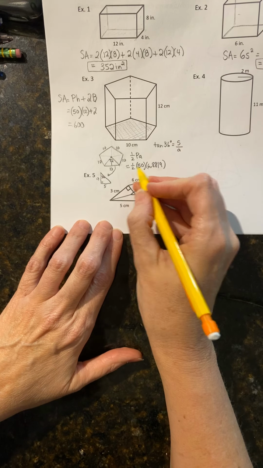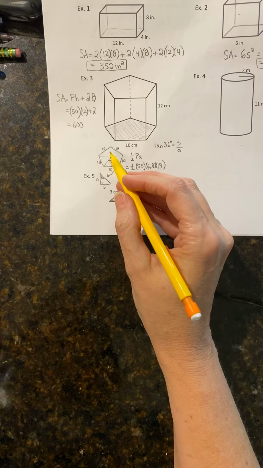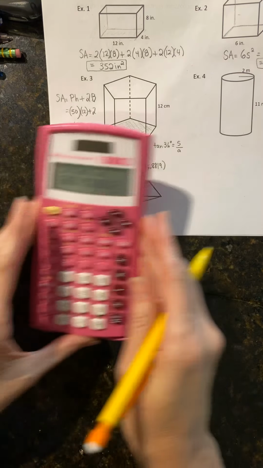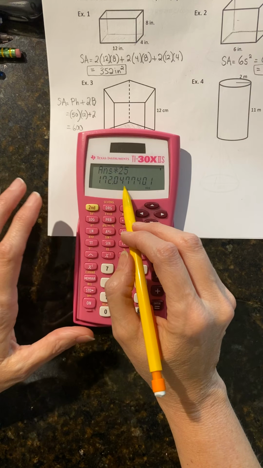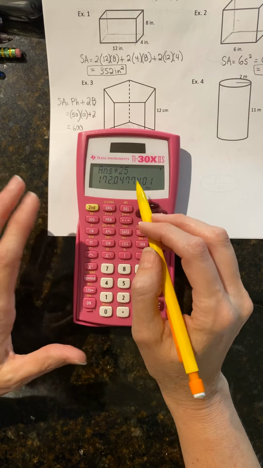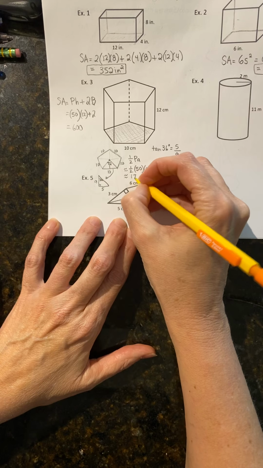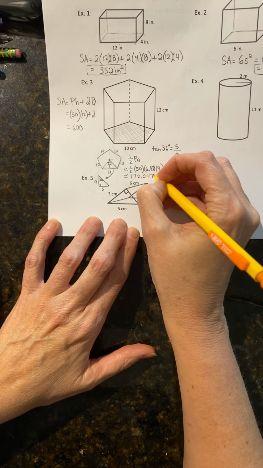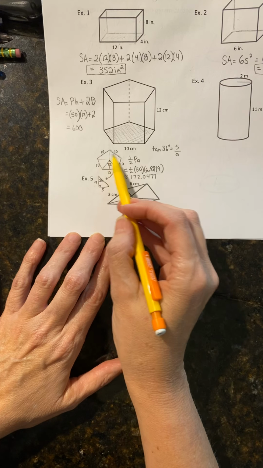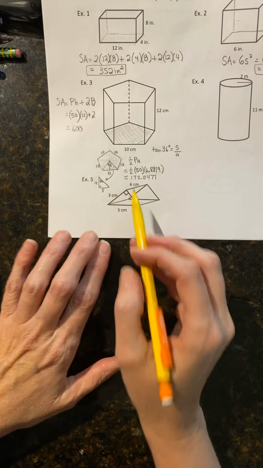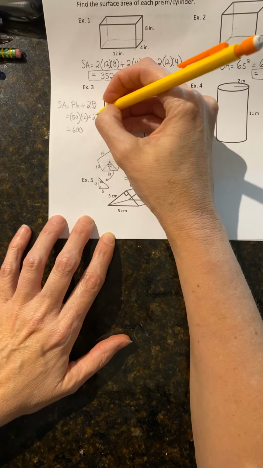And multiply that by half of 50, and you've got the area of that pentagon. So multiply that by 25. 172.0477. Now I'm going to leave it with several decimal points so I can round at the final answer. So 172.0477. That is 1/2 perimeter times apothem. So that's the area of the whole pentagon. And there are 2 of those. So that's what goes right here.